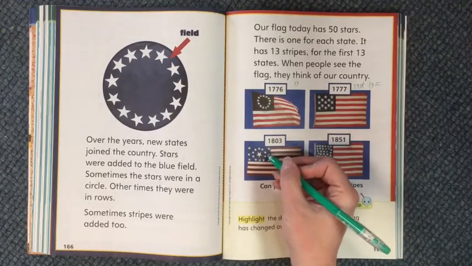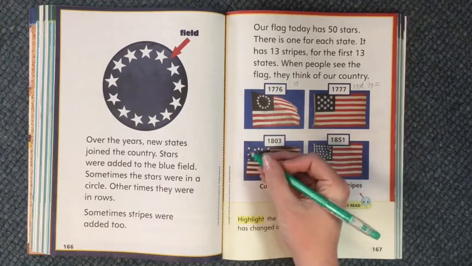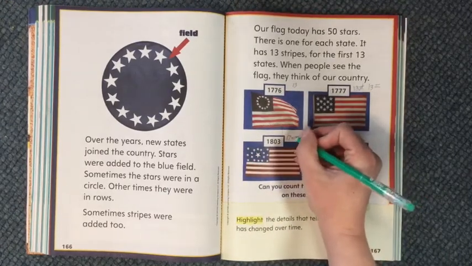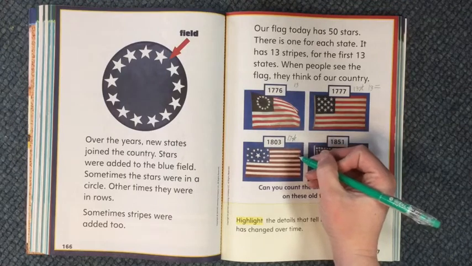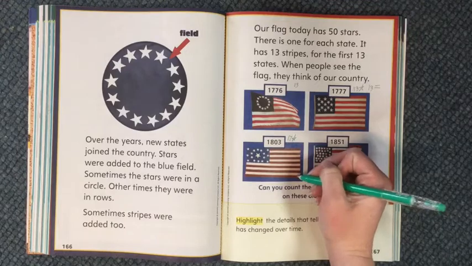17 stars. And how many stripes? 13 stripes.